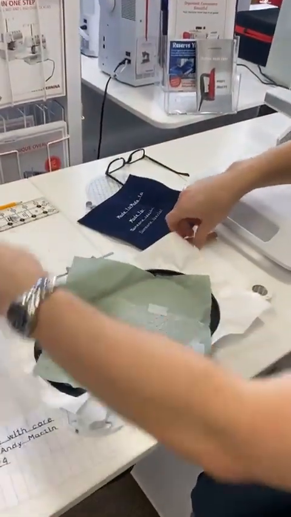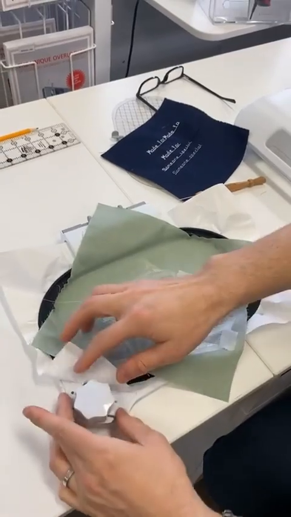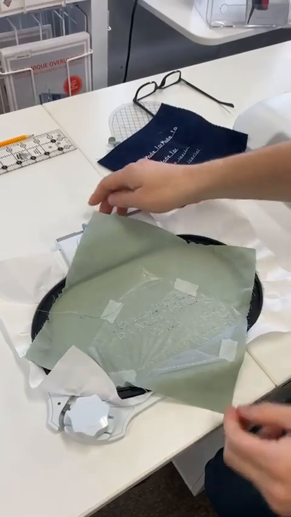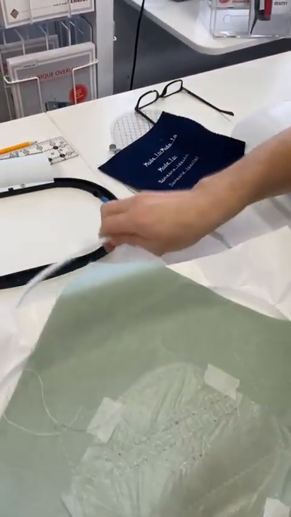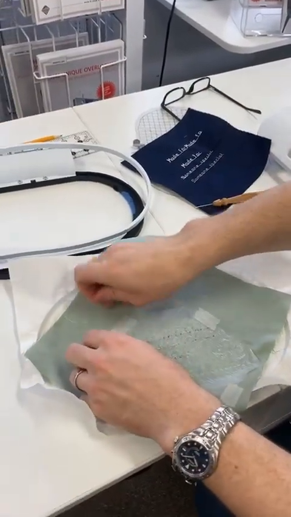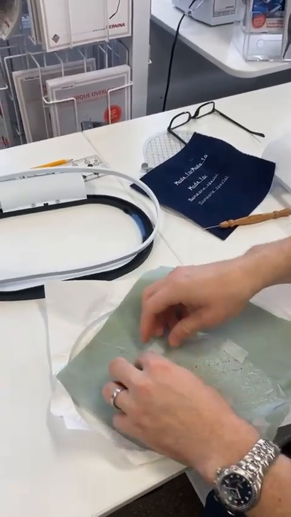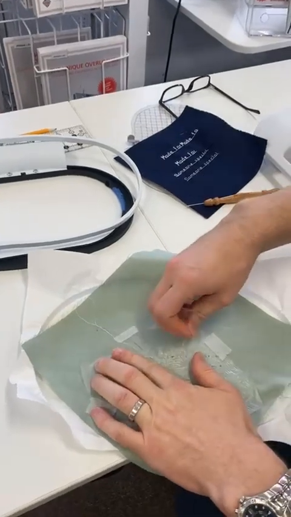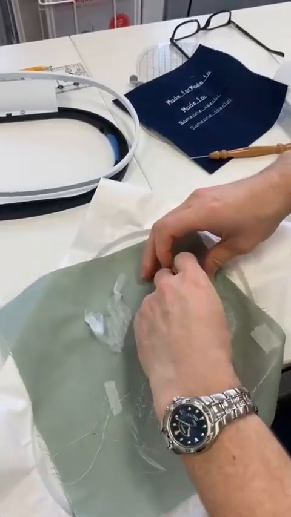Now the nice thing about, again, this hoop is to release it. There's a little pinch, and it's now released, and I can pull that off, and we've got the workpiece with the stitch away, or the stitch 2-0. We'll be able to remove the topper quickly.